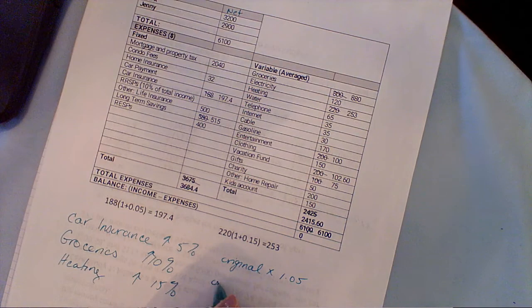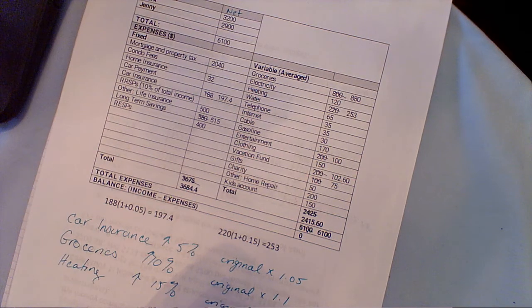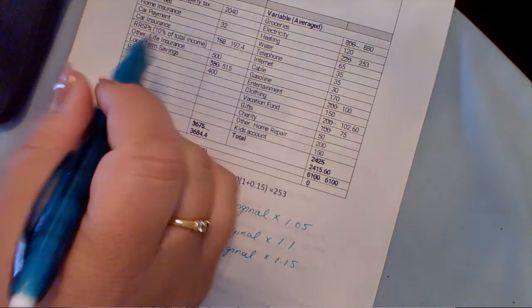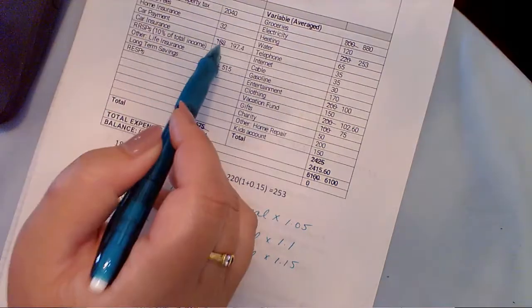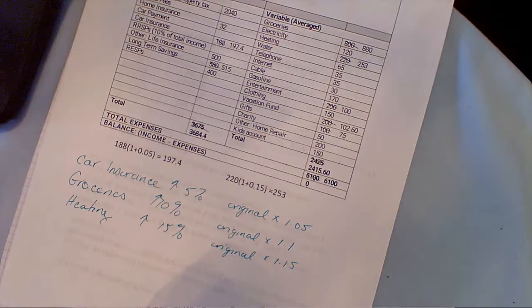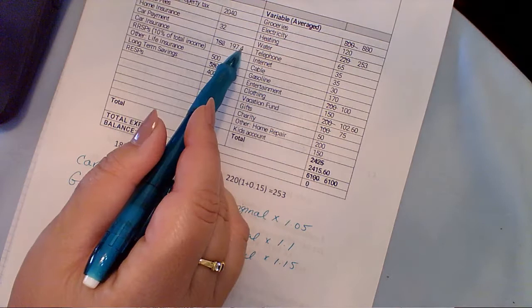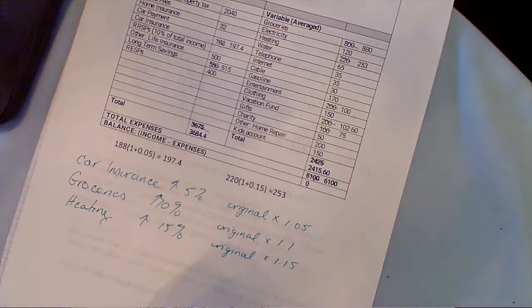So when we do groceries, we're going to take the original grocery amount and times it by 1.1. And for heating, we're going to take the original heating amount and times it by 1.15. And that's going to give us our new numbers to put into our table. So car insurance. The original amount was 188. So 188 times 1.05 gives you 197.40. So cross out the 188 and that's where the 197.40 came in.